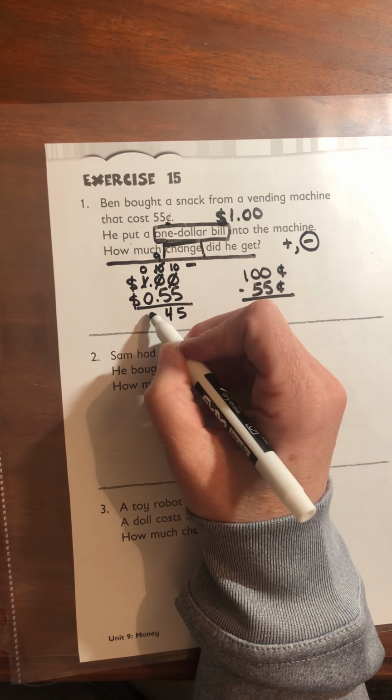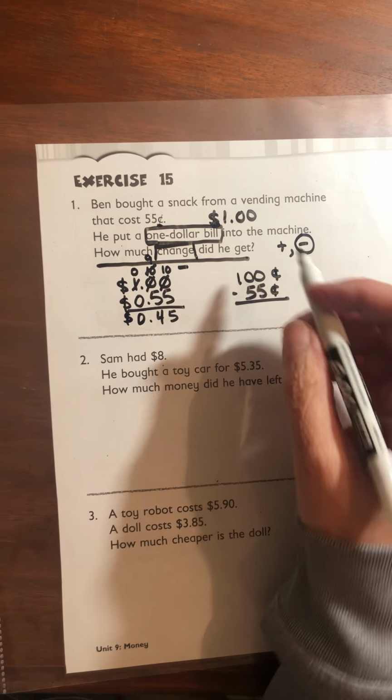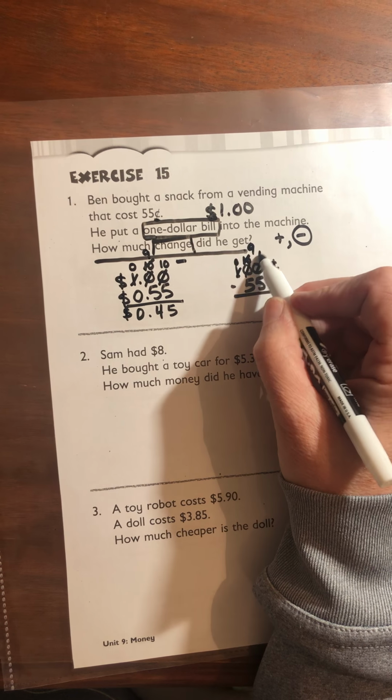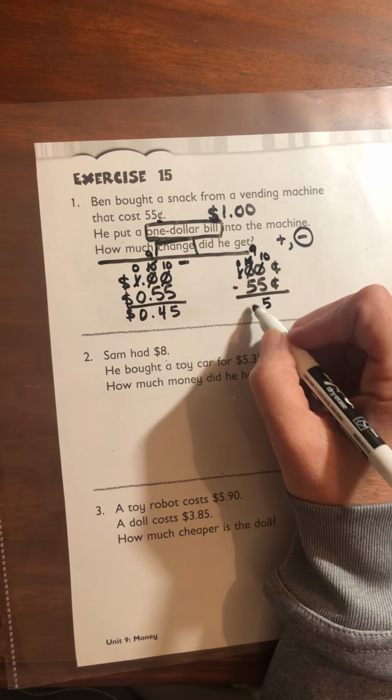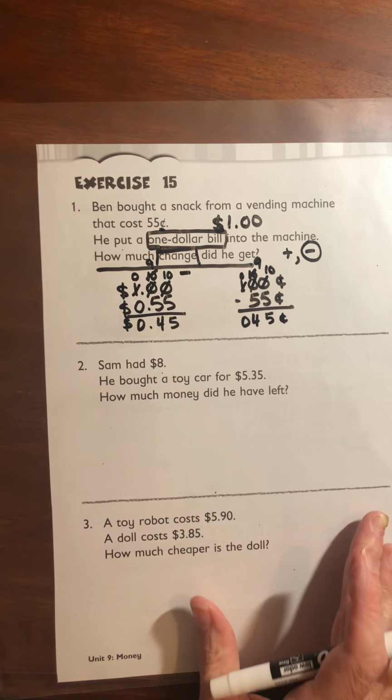Bring down your decimal point. There's $0. Bring down your dollar sign. And it'll work the same way over here. If we do all of our crossing out, 10 minus 5 is 5, 9 minus 5 is 4, 0, cent sign, and they both say the same thing.